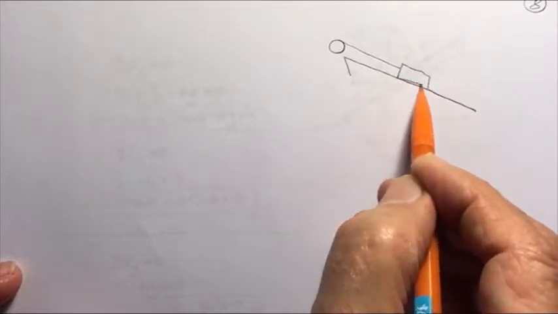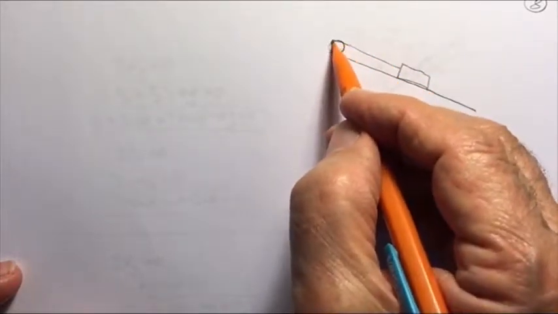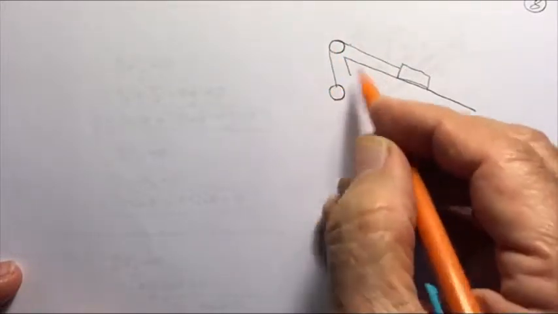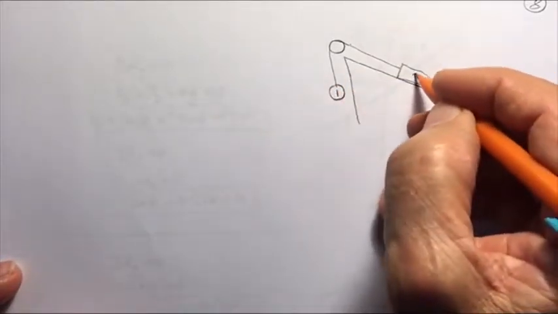There's a mass over here, and this mass can slide downwards. The string goes over the pulley and comes here, and there's a mass hanging here. Now this is mass m1, this is mass m2.